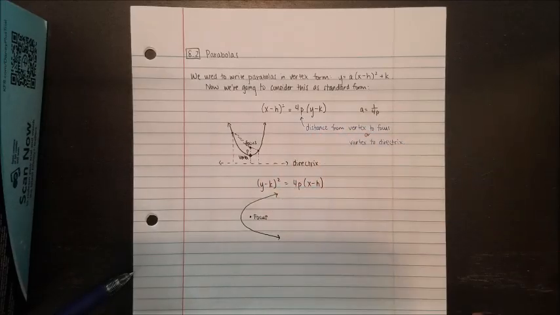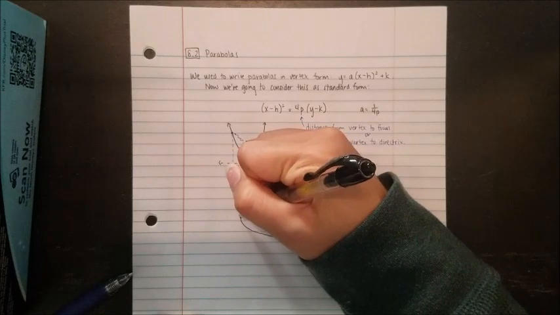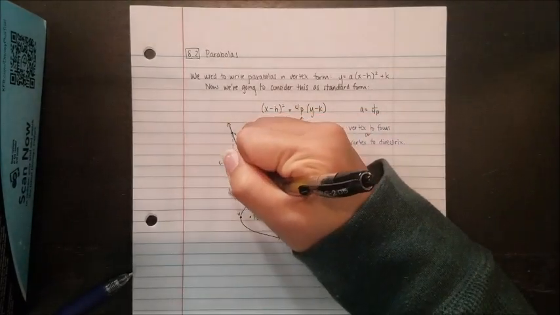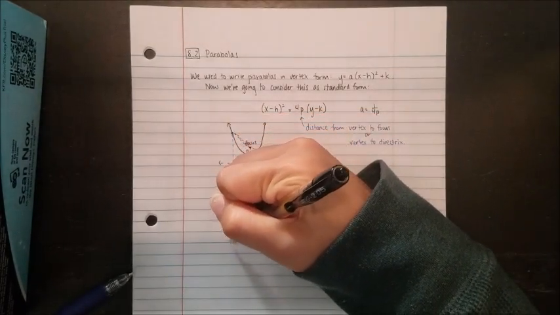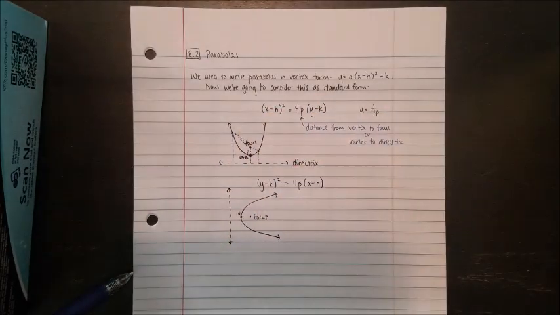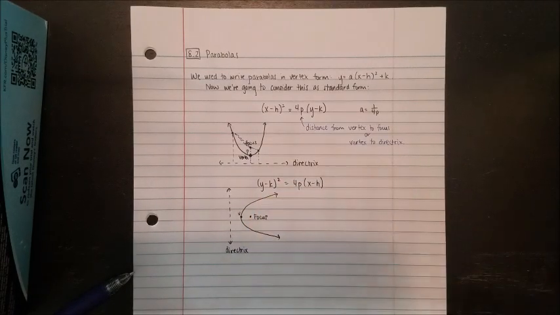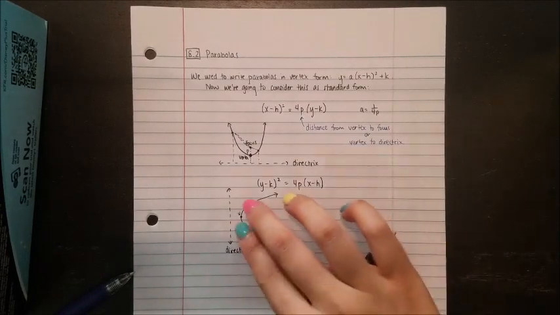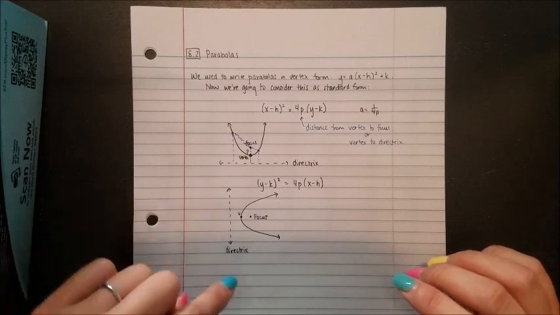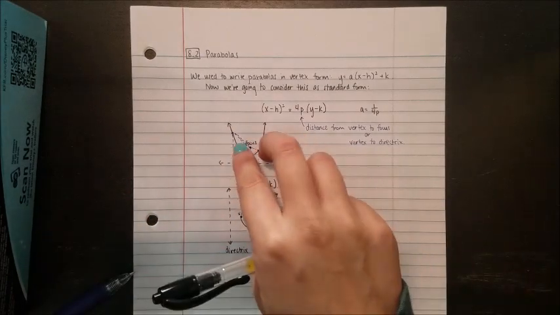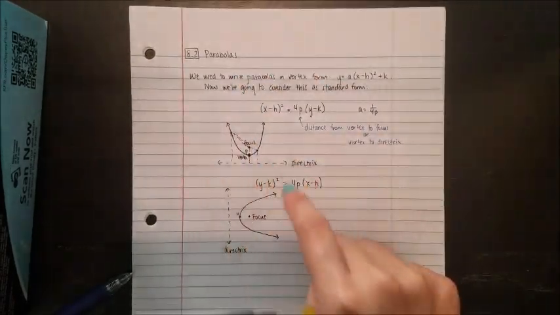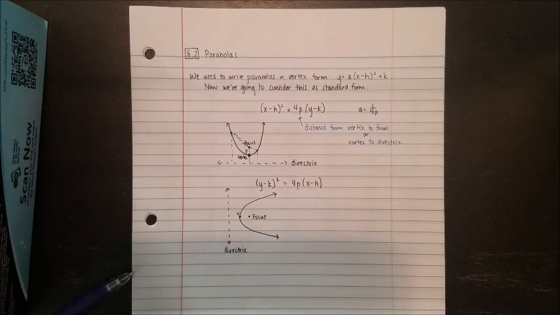So then the focus, again, ends up being inside the parabola. This is the vertex. And then your directrix is actually going to end up being a vertical line. Think about it as the directrix will never actually touch the parabola itself. Whichever direction your parabola is facing, the directrix has to be on the opposite side. So if your parabola is facing up, then your directrix has to be underneath the parabola. They'll never actually touch or cross.